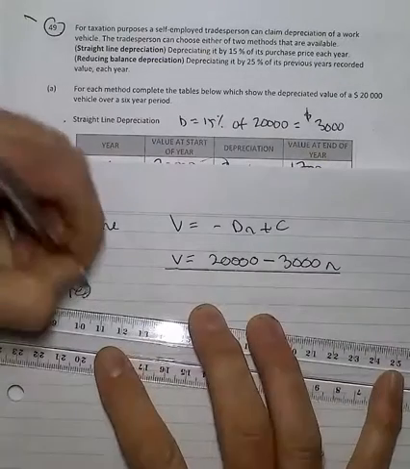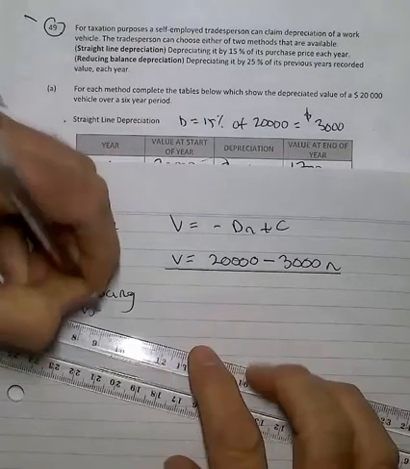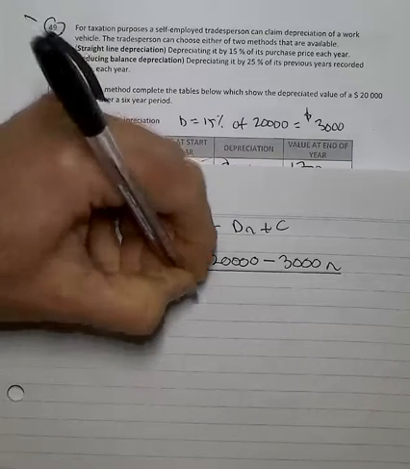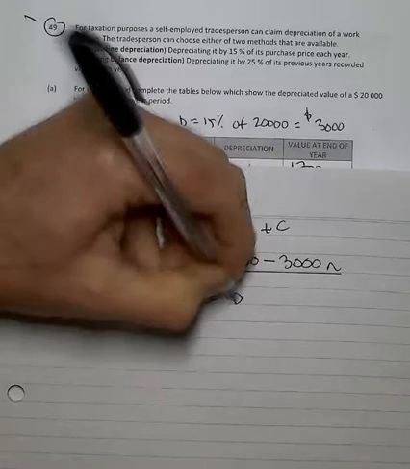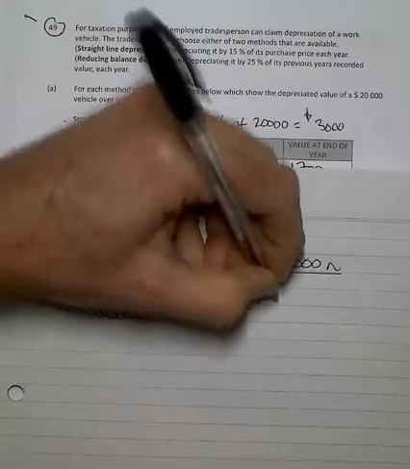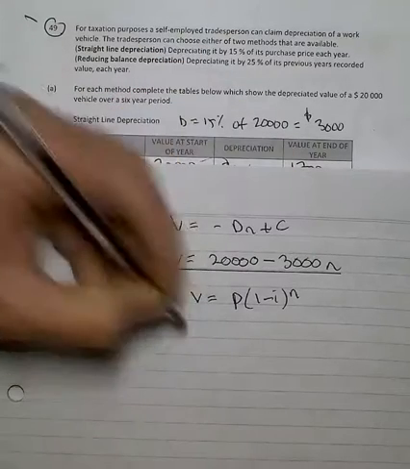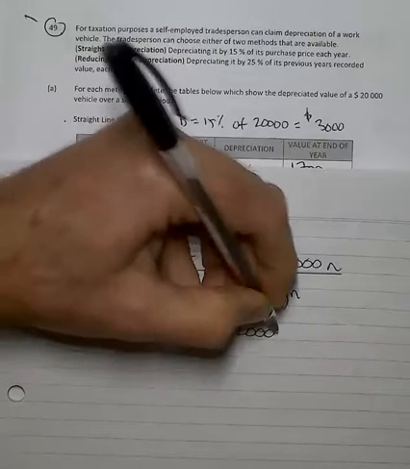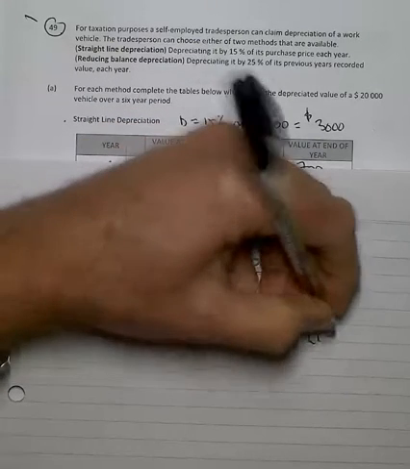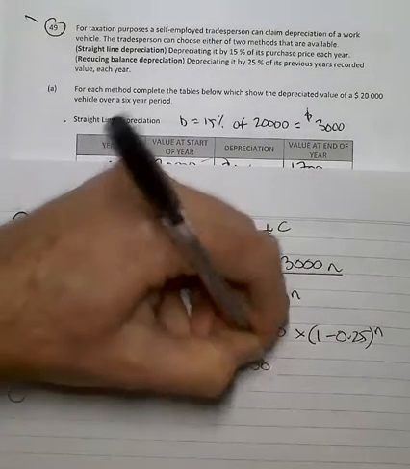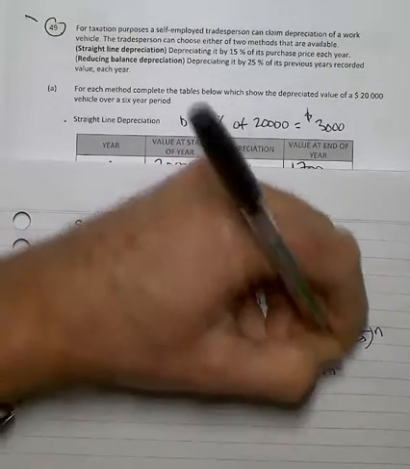For the reducing balance, the amount, if you like, or V is equal to P, or cost, if you like, times 1 minus i to the n. And in this case, the value is going to equal 20,000 times 1 minus 0.25 to the n. So there are your two equations.